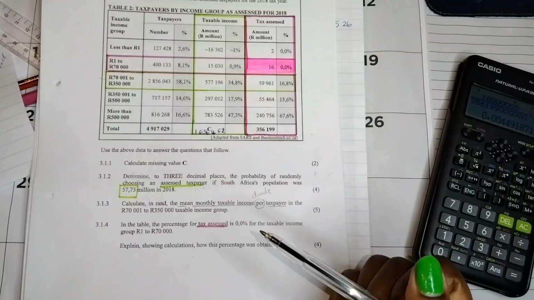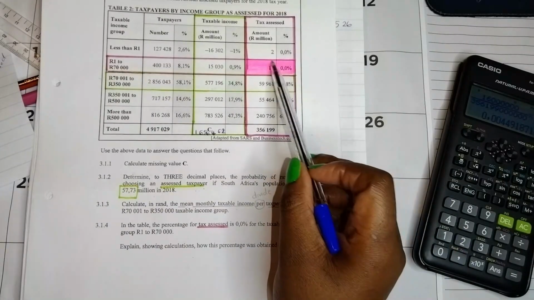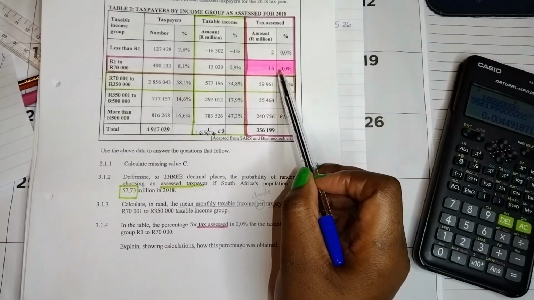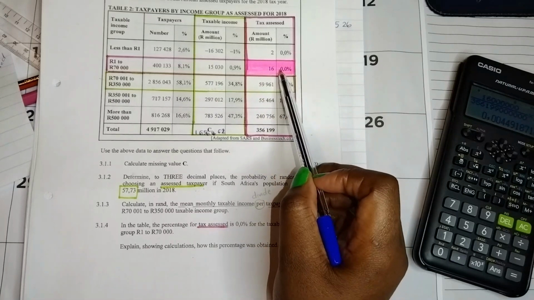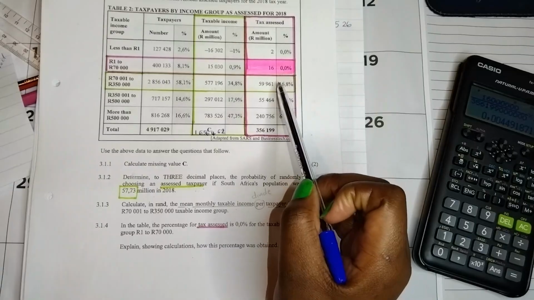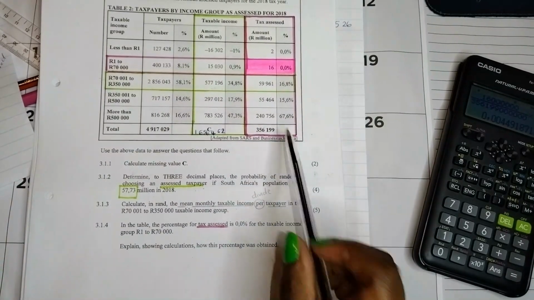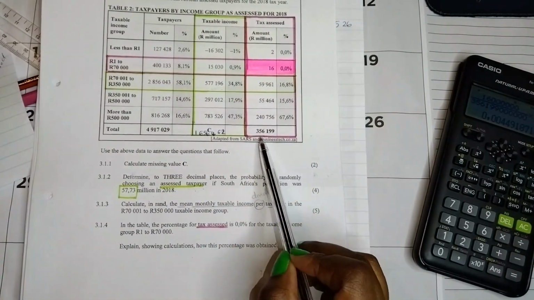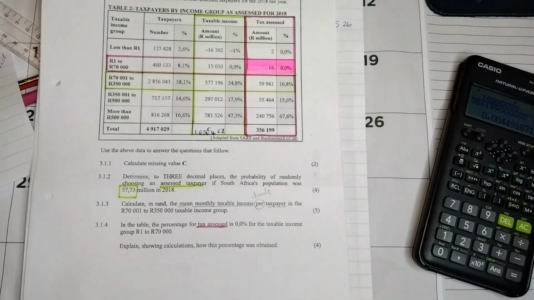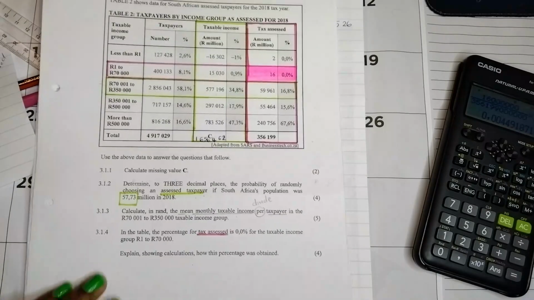And how do you calculate the percentage? The tax obtained for the 1 rand to 70K divided by the total tax that is assessed, which is this one, times 100 because we're getting the percentage. Okay, so that is basically the approach for question 3.